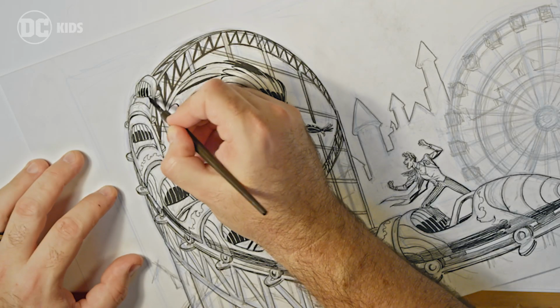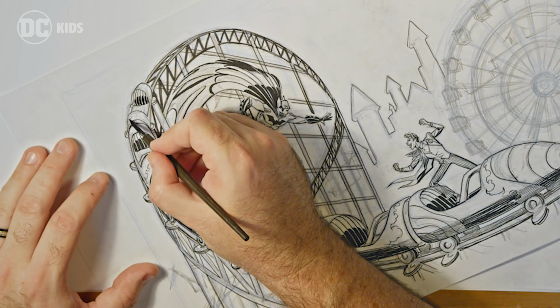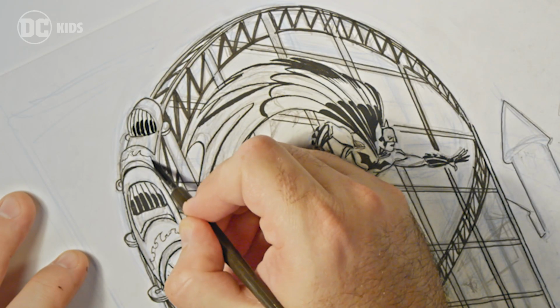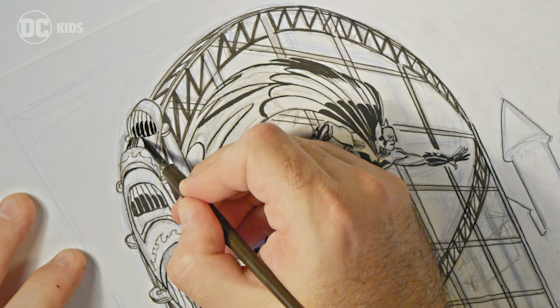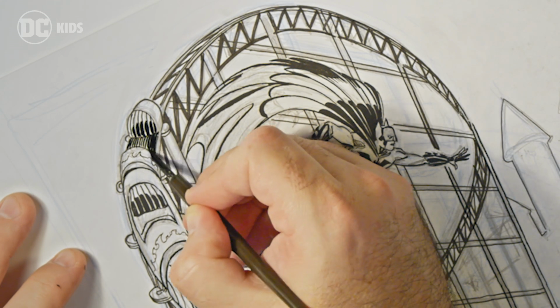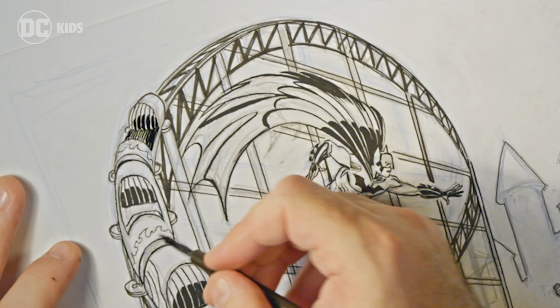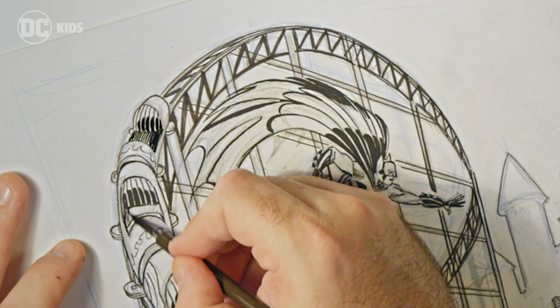Switching back to a quill, back and forth between the quill and the more technical pens. There's no rhyme or reason to it. Just getting to a place where I thought it would be better to be able to do some quill work, and other places where it seems like doing more technical pen work would be advantageous.